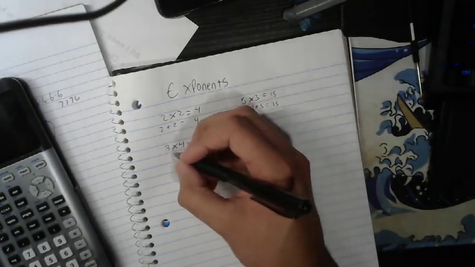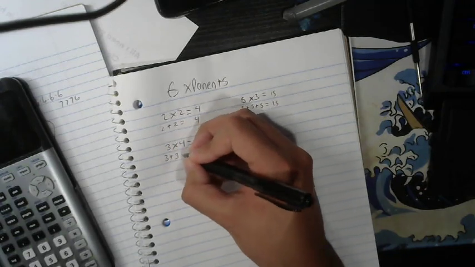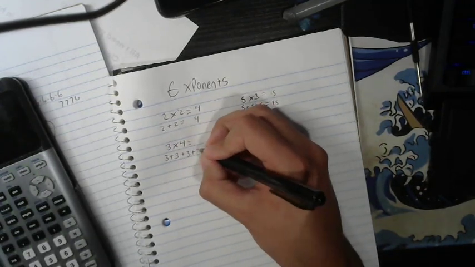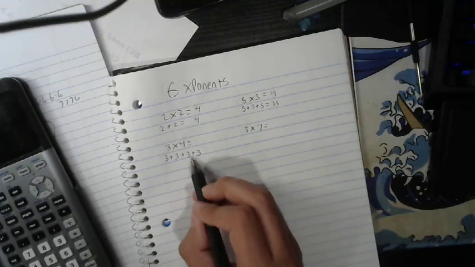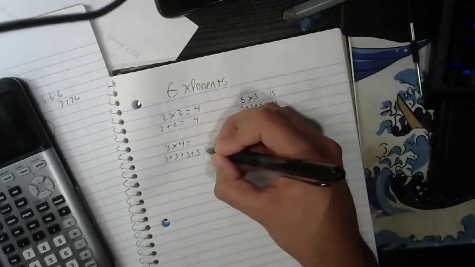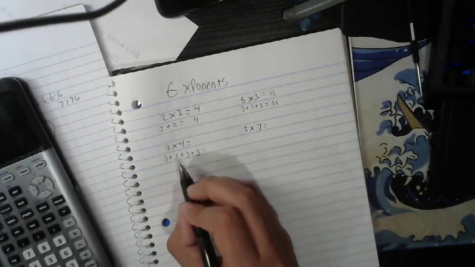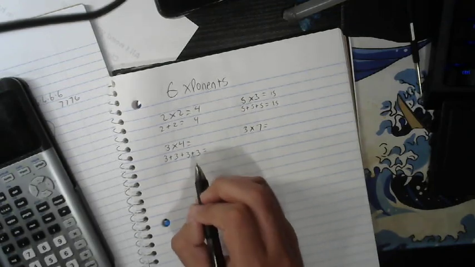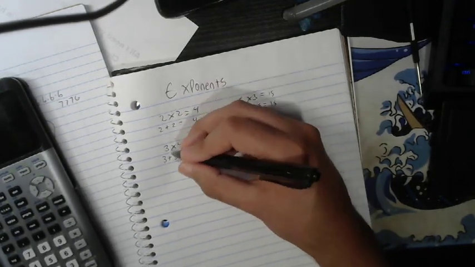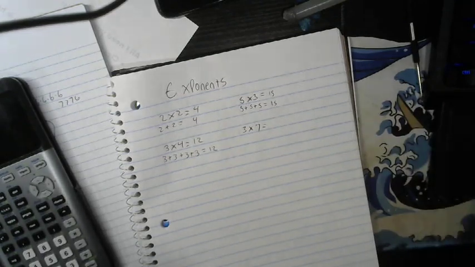3 times 4 is the same thing as 3 plus 3 plus 3 plus 3. 1, 2, 3, 4. 3 times 4. 3 plus 3 is 6. 6 plus 3 is 9. 9 plus 3 is 12. So therefore, 3 times 4 is 12.